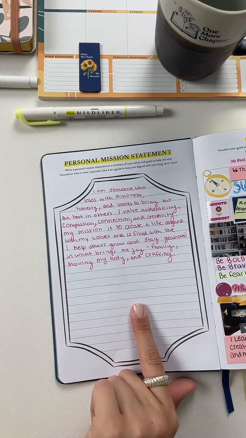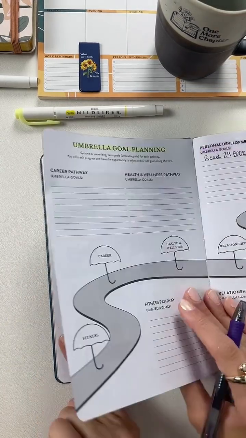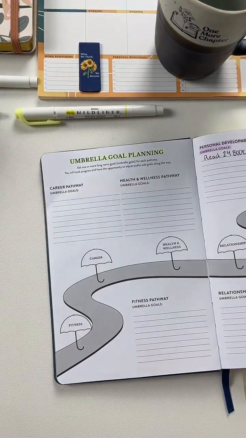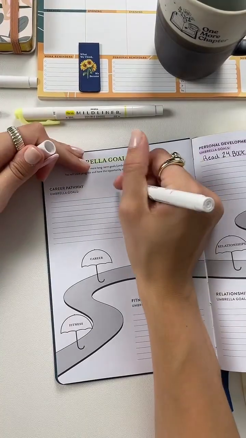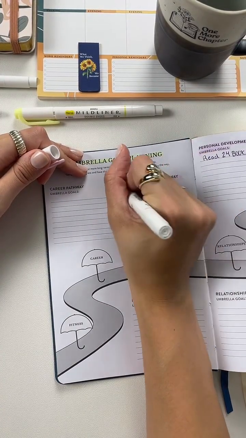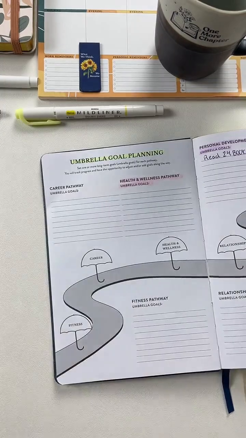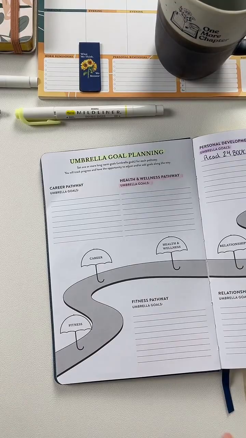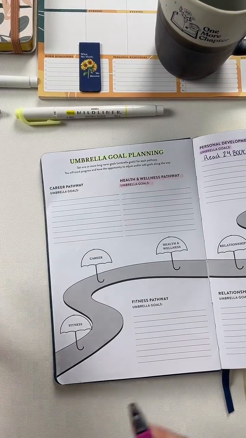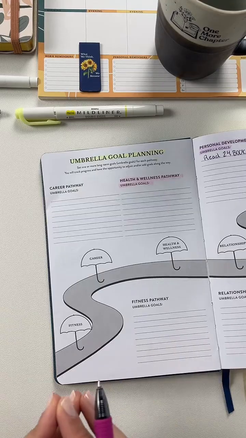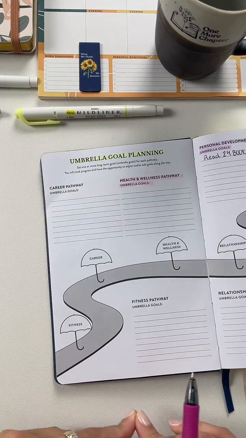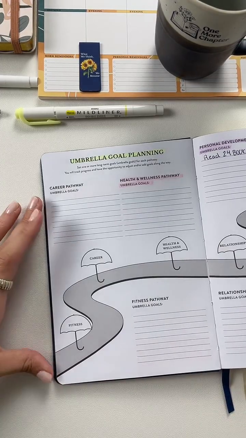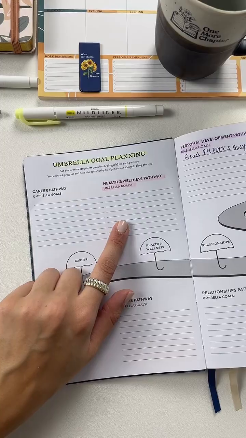So taking a look at this personal mission statement, we can flip back to our health and wellness pathway because that is the next one that I wanted to start with, and I'm going to make that pink. We want to come back to that idea that these have to be flexible enough to grow with us, so not too rigid. So for a health and wellness goal, because of what we just mentioned, let's establish it as we want to stay grounded.